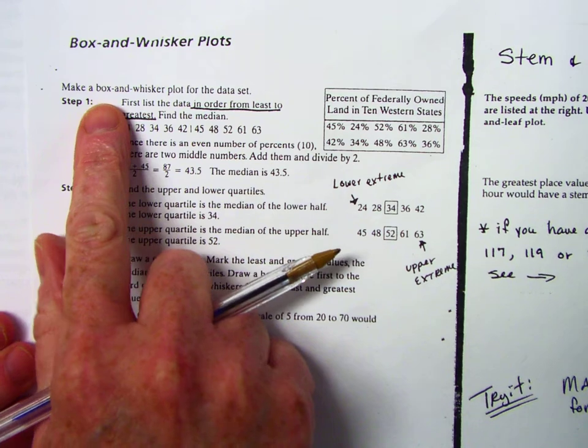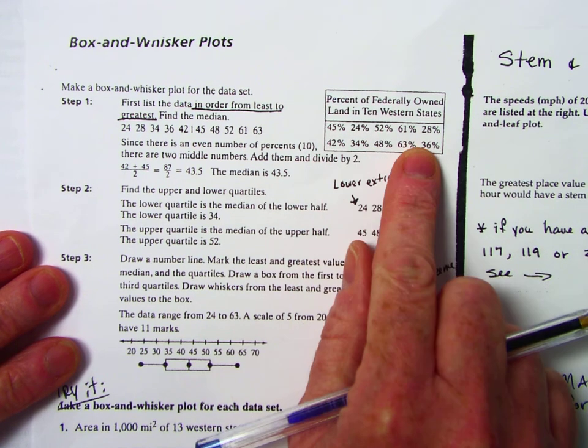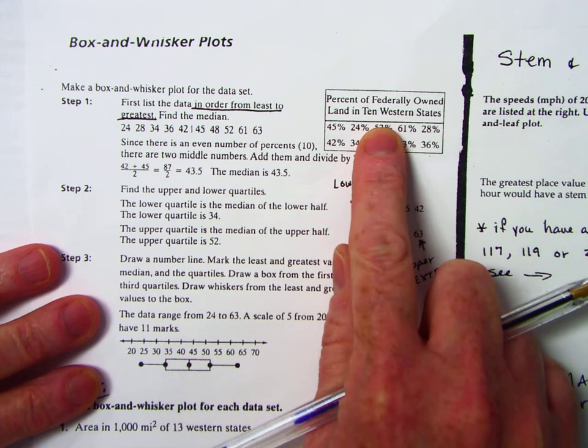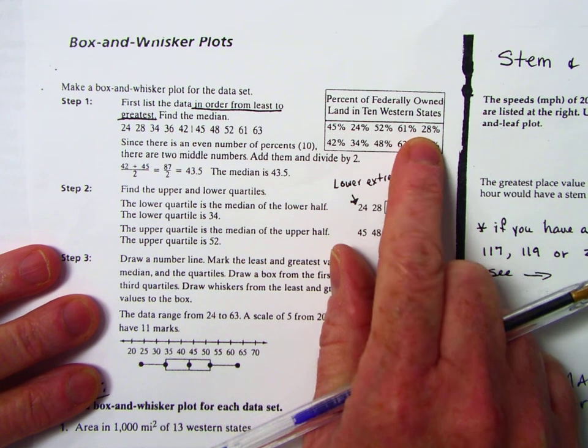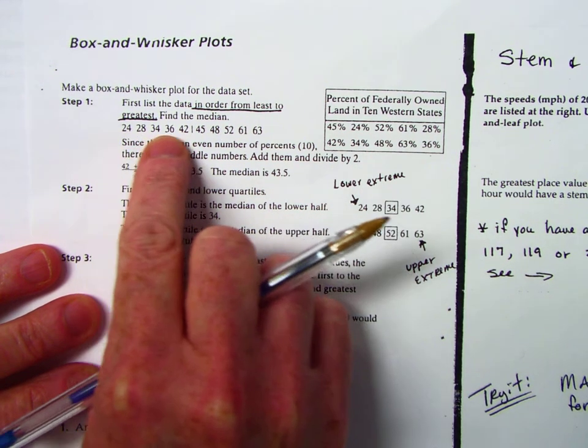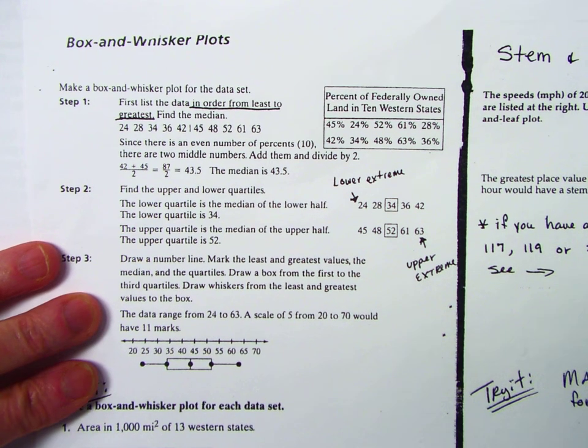Okay, so a box and whisker from this set of data over here, these are all percentages of federally owned land in 10 states. So that means I have 10 pieces of information. I should put them in order from least to greatest. Always when you're doing data, that's step 1. Order your information from least to greatest.